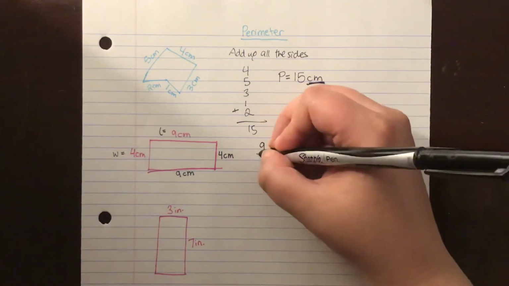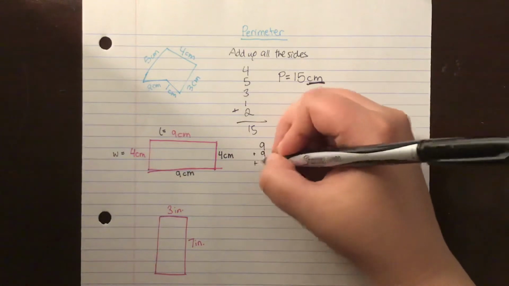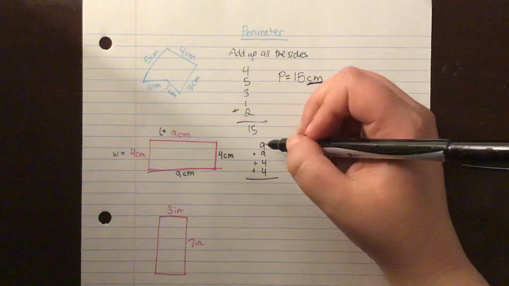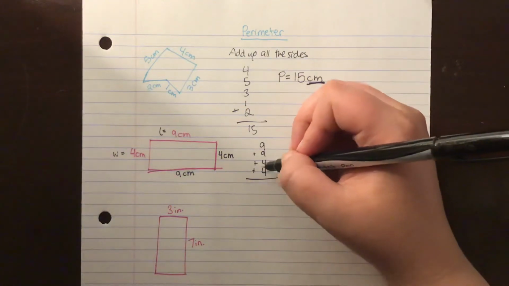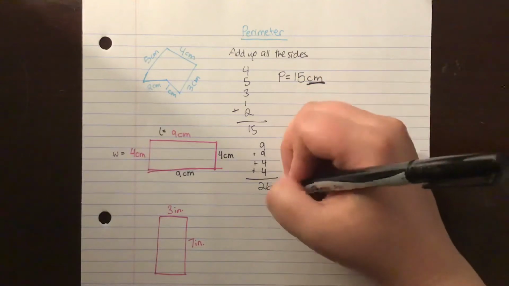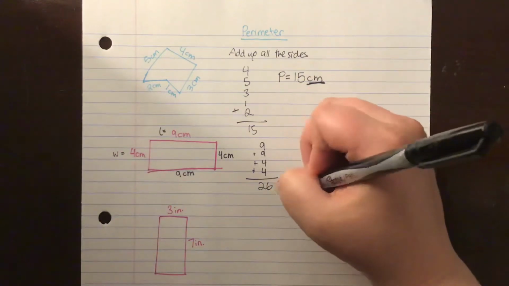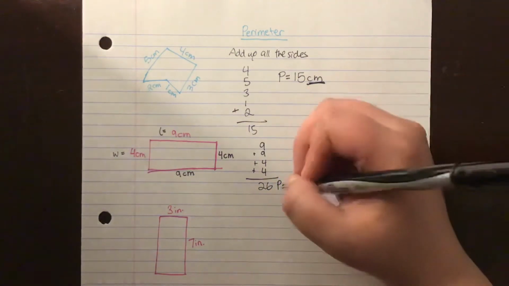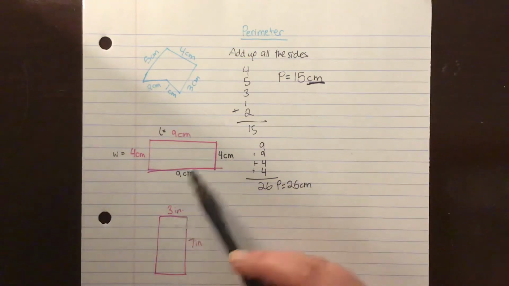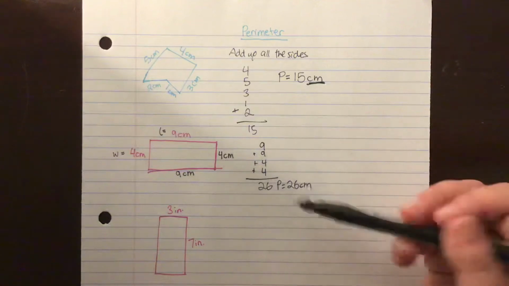We do 9 plus 9 plus 4 plus 4. We have to do a little bit of adding, but we can do that. 18, 19, 20, 21, 22, 26 we get in all. So the perimeter equals 26 centimeters. Now there's an even faster way to get the perimeter where we don't have to write down our extra measurements and we don't have to add it up all like this.